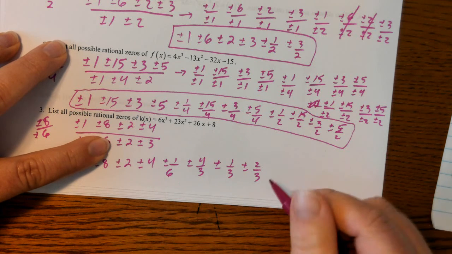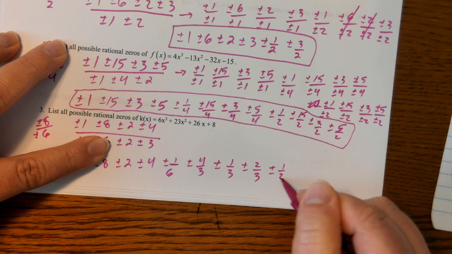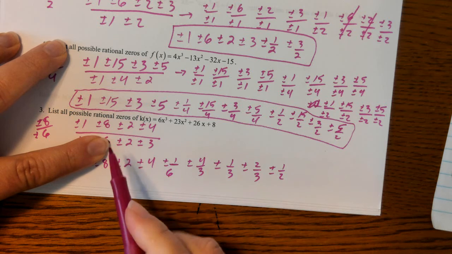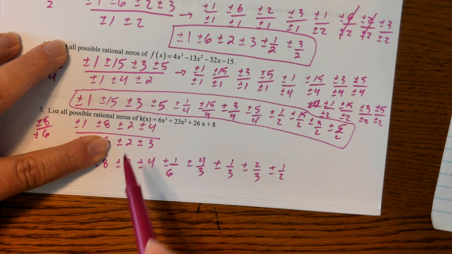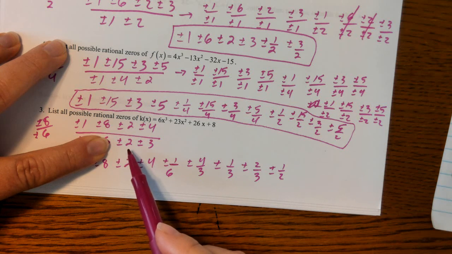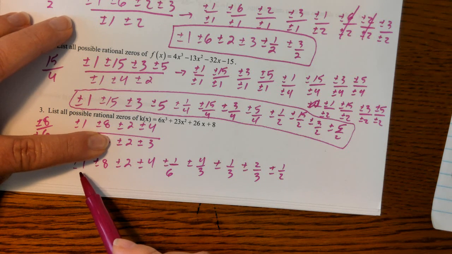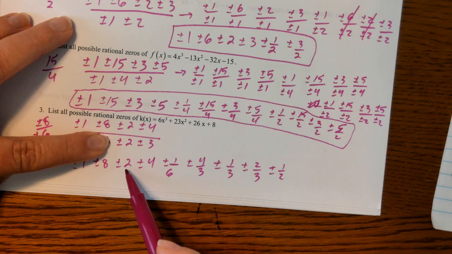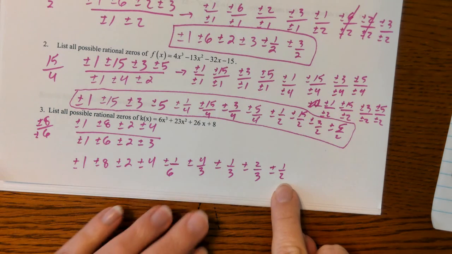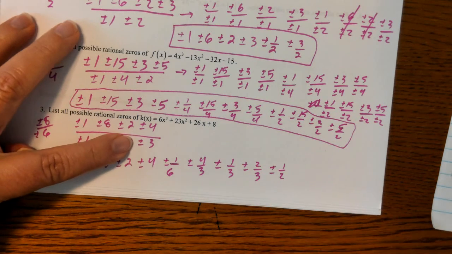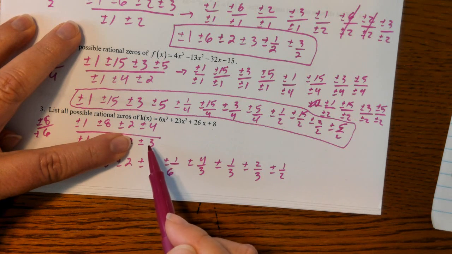Okay, well 1 over 2, I haven't put that one yet, so 1/2. Now 8 over 2 is 4, and I've already got 4, so I don't need to list that again. 2 over 2 is 1, I've already got 1. And 4 over 2 is 2, I've already got 2. So the 2 on the bottom really only added one new thing to my list. Okay, and then I take each of the numbers and divide by 3.